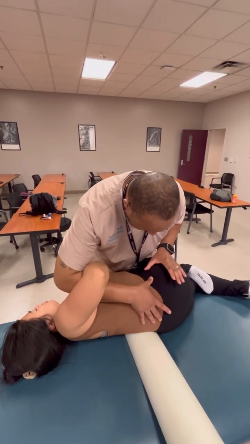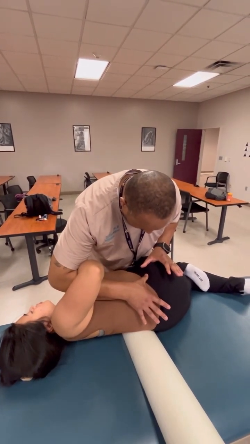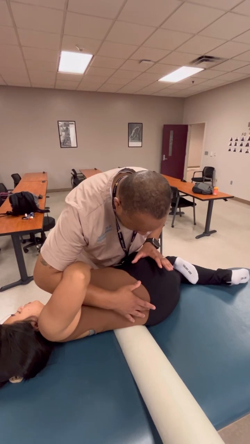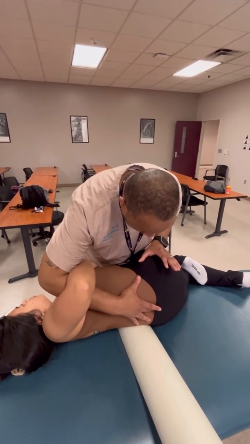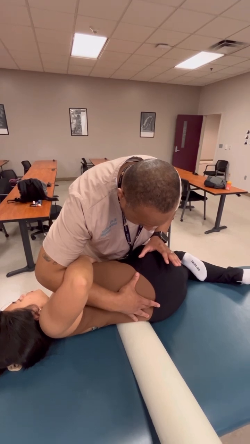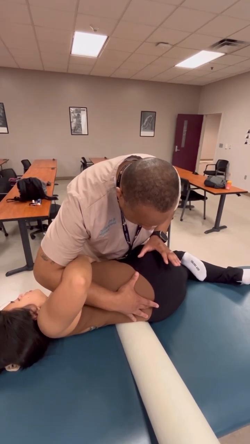Good. And come in here and just grab me right there. So again, I find with my thumb the iliac crest, I work across that, and now my middle finger is on the left transverse process of L4.